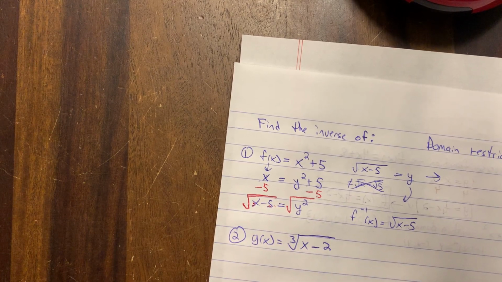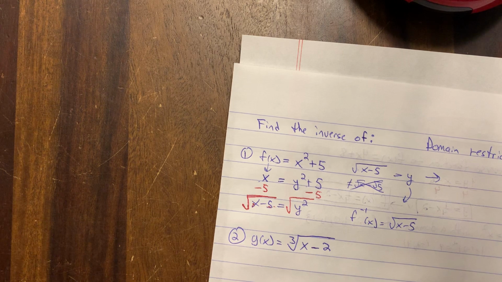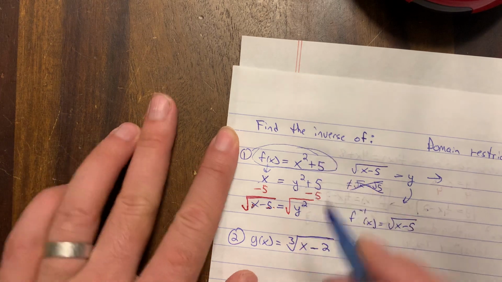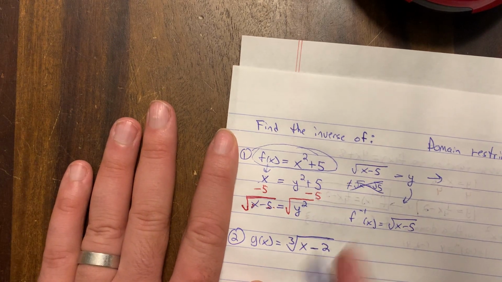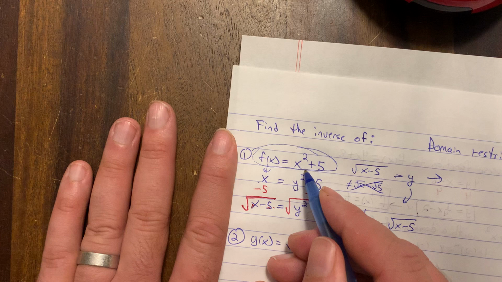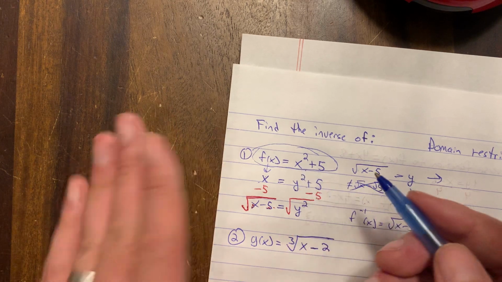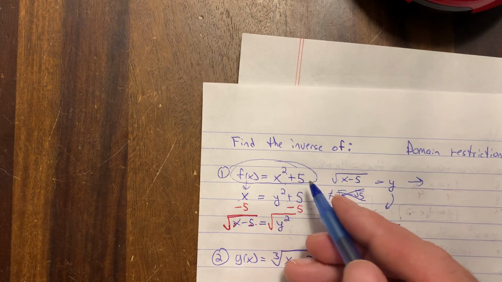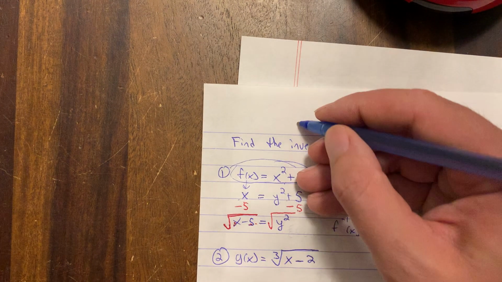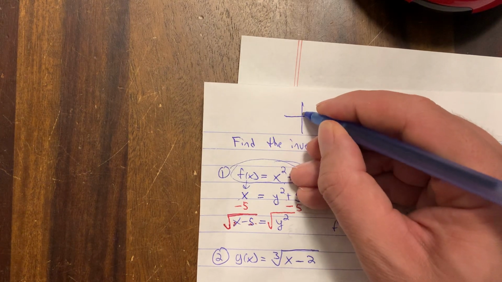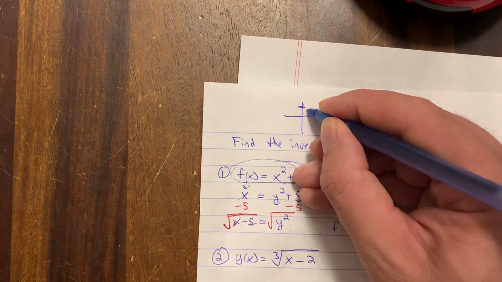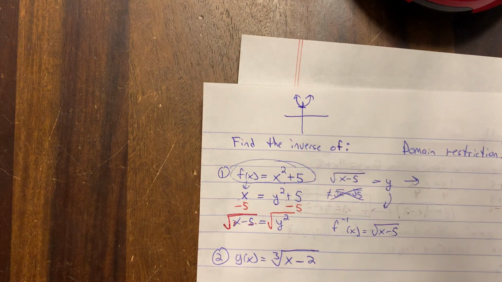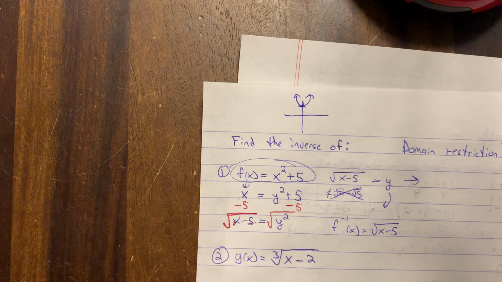So the question is, do we need a domain restriction? And the answer is yes. This was not a one-to-one function, and so we needed to restrict the domain. So we do need to know that this is a quadratic. We still need to know our parent functions and to be able to recognize that if you have an x squared, it's quadratic, and so it will make a parabola. We should know from algebra 1 that x squared plus 5 has a vertex at (0, 5), got shifted up by 5, and makes a parabola from there. So the question is, what is the domain restriction that is needed?